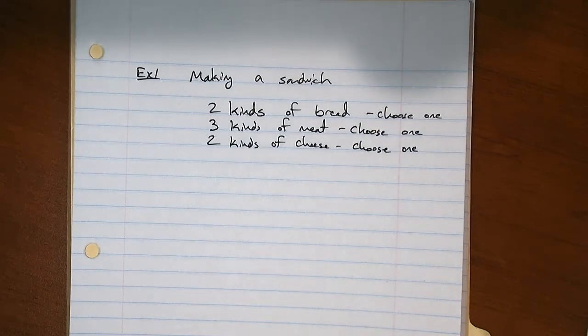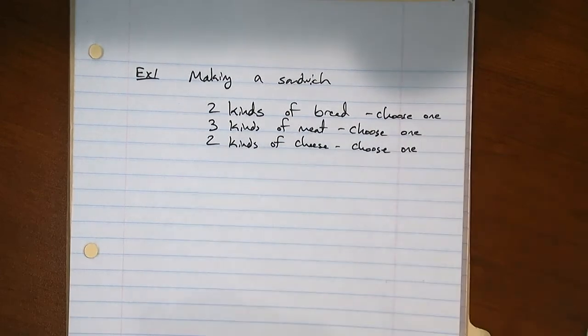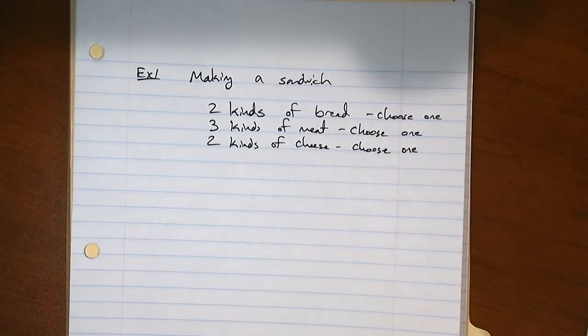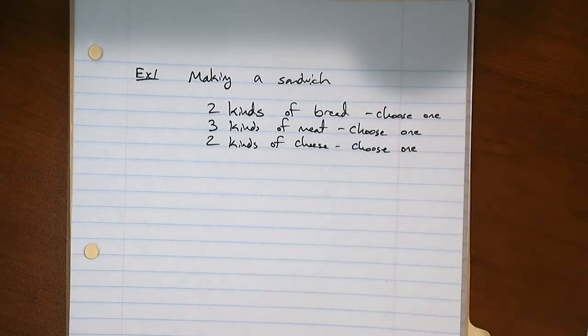All right, so to make this sandwich, notice it's saying that I'm going to choose one of each. If we were going to think of it as a story, the story might go like this. You go to your kitchen. In the kitchen, you find that you've got 2 kinds of bread, 3 kinds of meat, and 2 kinds of cheese. You're going to choose one of each of those things to make a sandwich. How many possible sandwiches could you make?